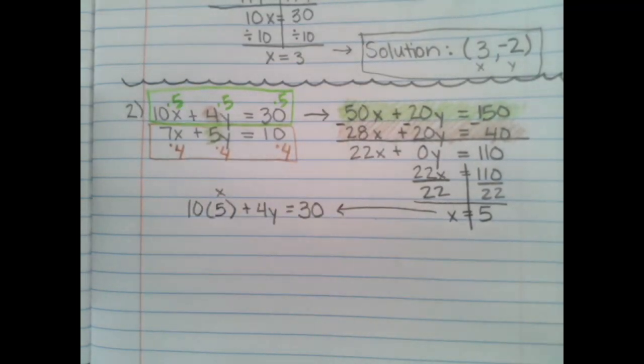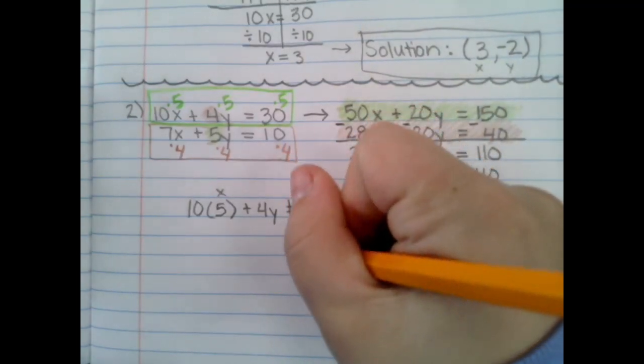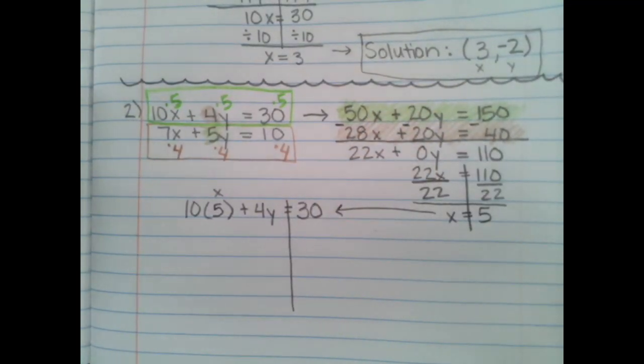All right, I'm going to give you about 90 seconds. Try and get that solved. Find your answer. Nice job. If you're a little confused what to do, take a look back at the last example.